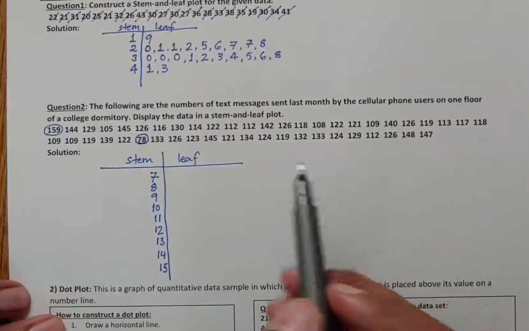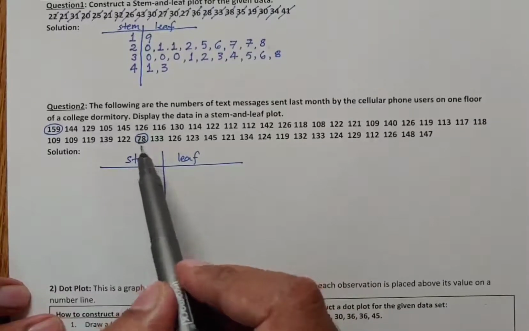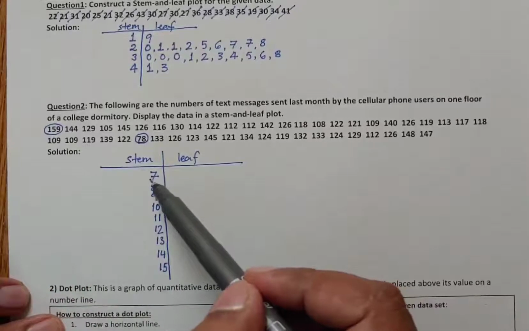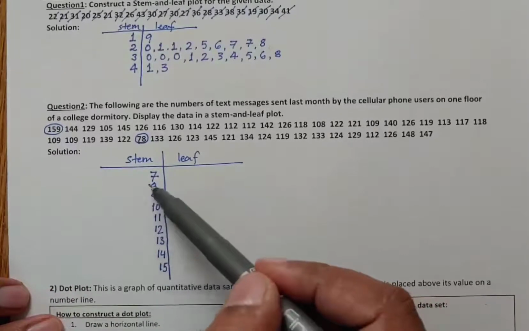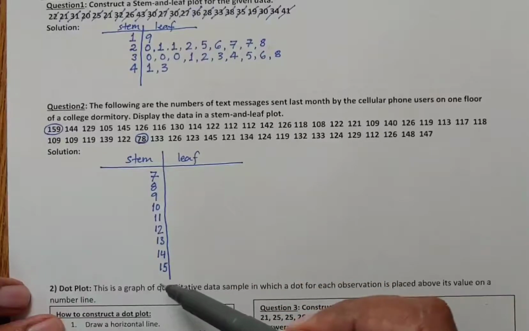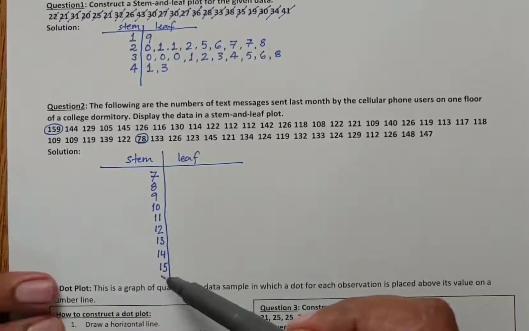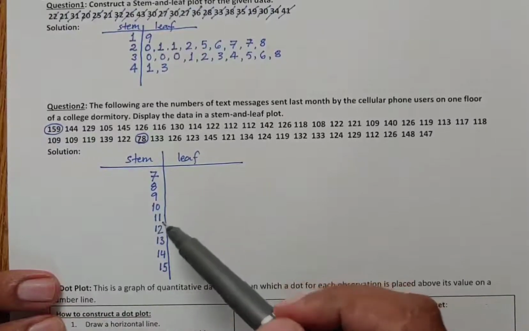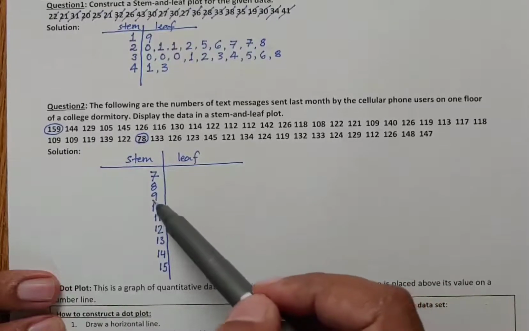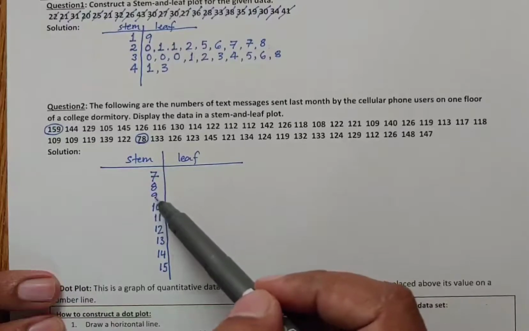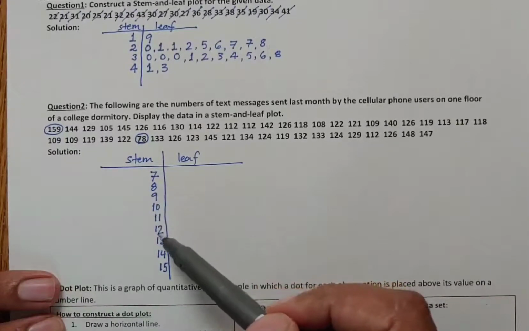Remember, when you start from the smallest and go to the largest number, you have to list all the numbers from the smallest stem to the largest stem. It is possible that you may not have some numbers in these groups. For example, you may not have any number between 90 and 100, but you still need to write 9, and you need to write all of 9, 10, 11, 12 and everything.